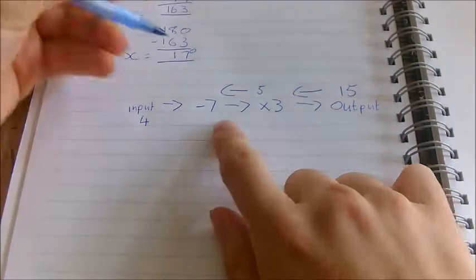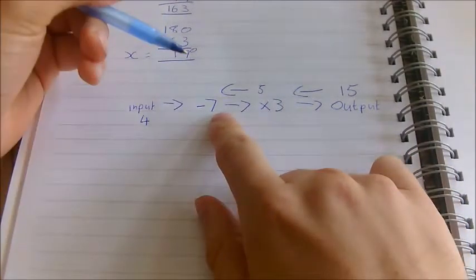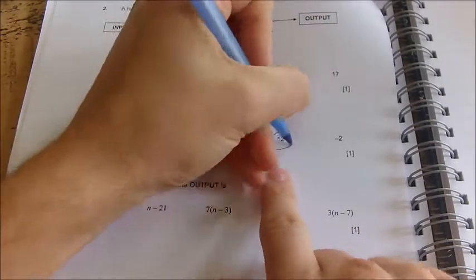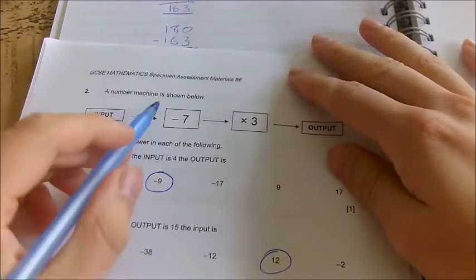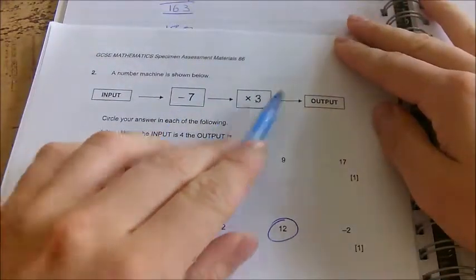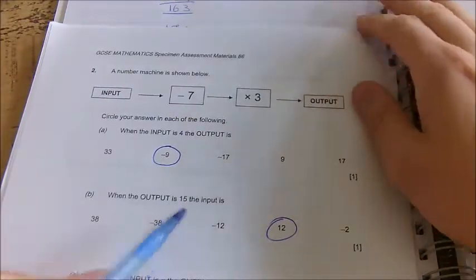And then the next step is, instead of subtracting 7, I'm going to add 7, which is 12. So I know the input would be 12 here. And just to check that it's right, if I follow the input machine, 12 take away 7 is 5, times by 3 is 15, and the output's 15. Yeah, so it checks out.